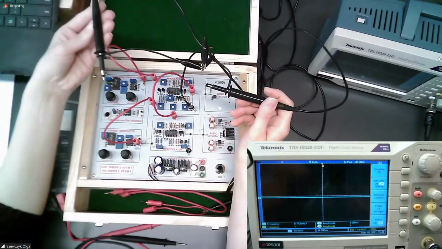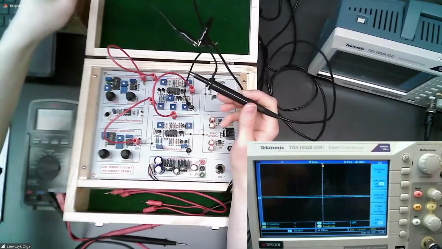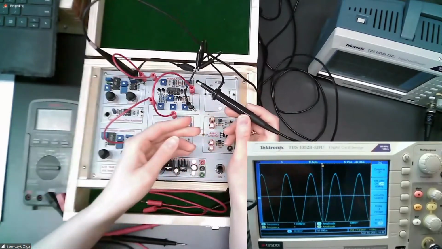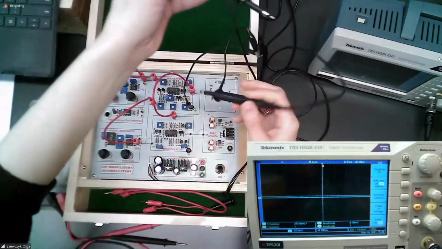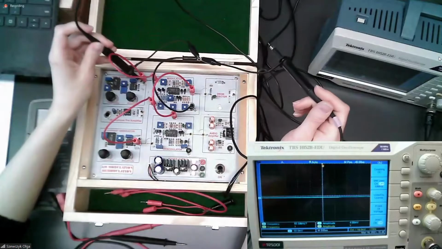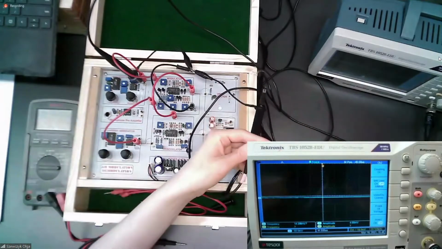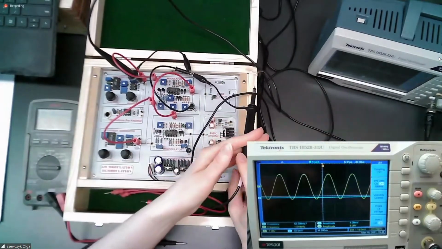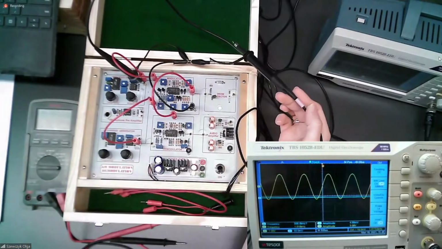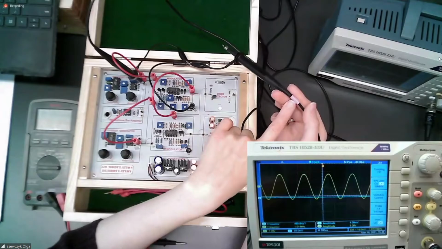So let's connect the first oscilloscope probe again to the input, so to the sine wave generator. Oh, sorry, I confused it. Okay, this is the first one. This is the second oscilloscope probe. It has this tape here.